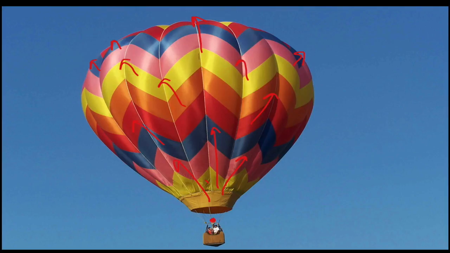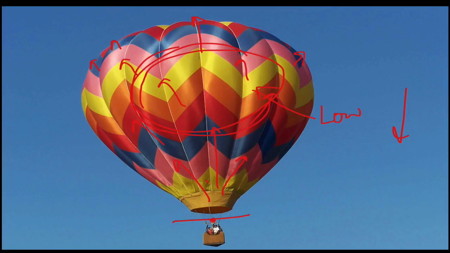It's being heated up and it's separating, and that makes the density in the balloon low compared to the density of the air outside. And that's what makes the balloon rise. If we want to make the balloon descend or come back down to Earth, then we turn off this flame and all this air comes back together, and that changes its density again.